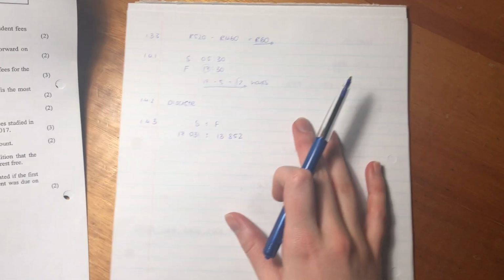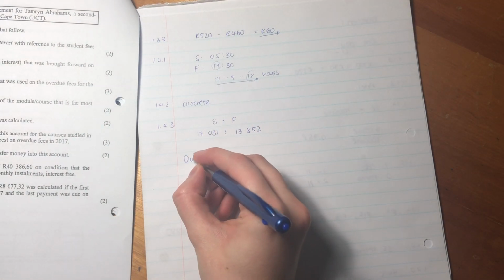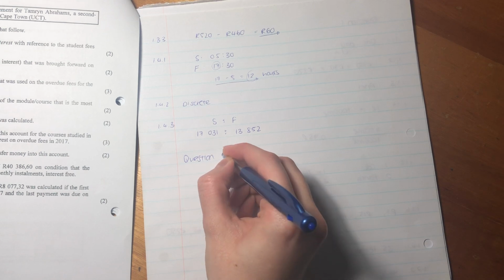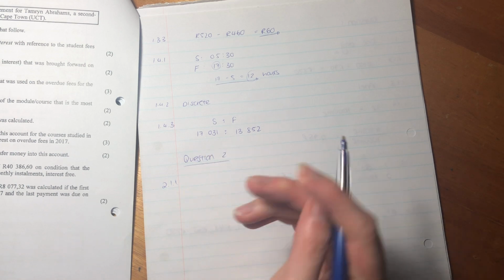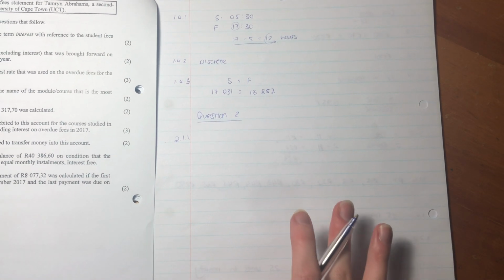Just a reminder to start your question on a new page. I'm not doing that because no one is marking my work, so I don't have to create that convenience for them. But you must do that so that it can be marked appropriately.